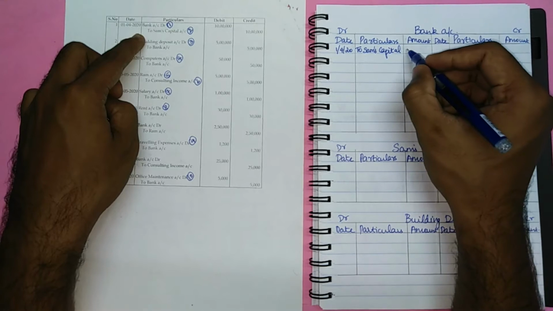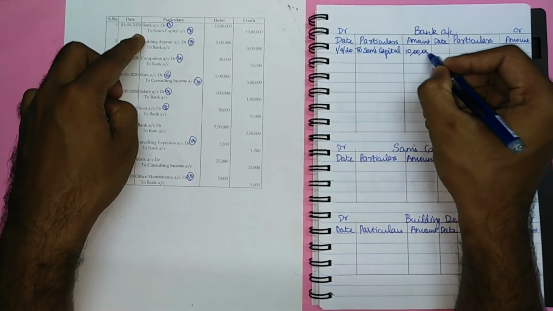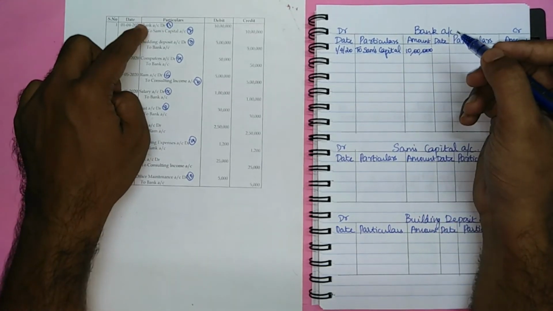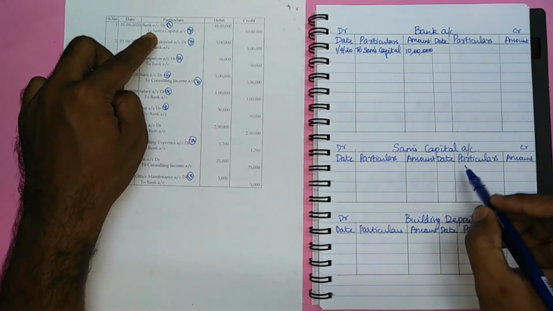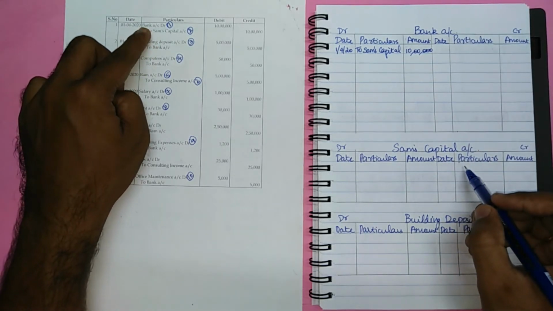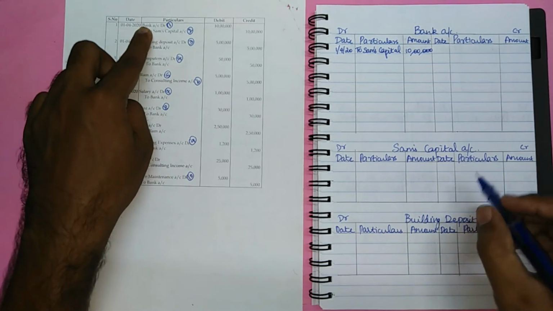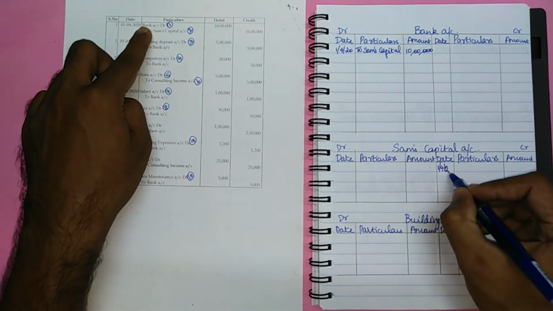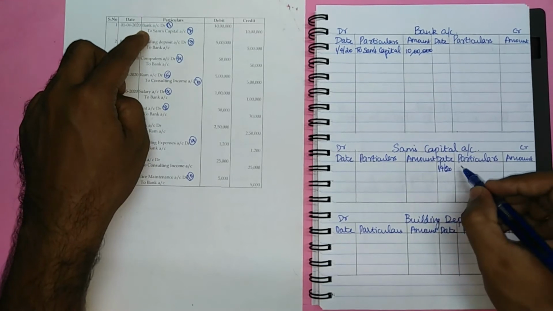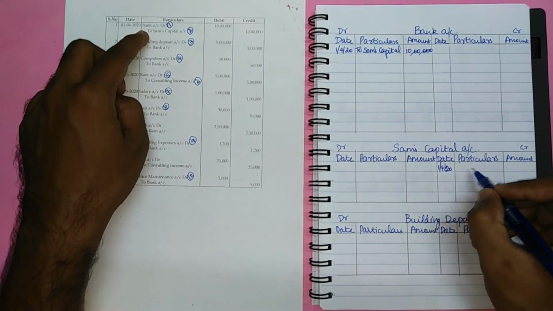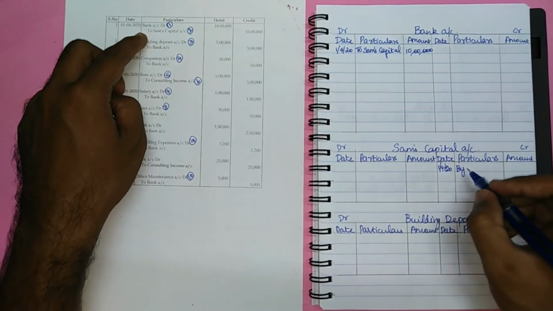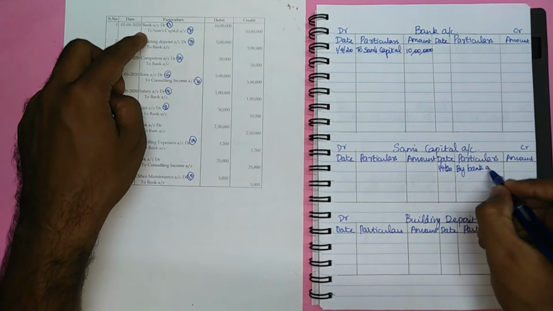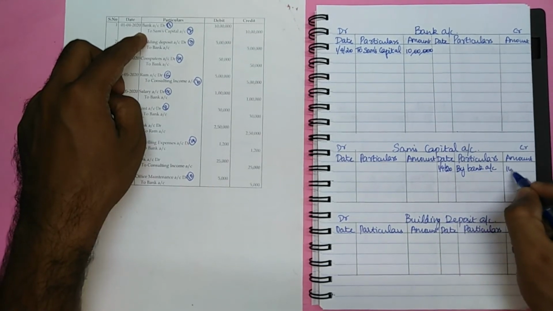The amount is 10 lakh. So one part of this journal entry is posted. Now Sam's Capital is credited in the journal entry. So we need to credit Sam's Capital account, but with bank account. So on 1st April 2020, whenever we write an account head on the credit side, we need to use the word by. So by bank account, 10 lakh.